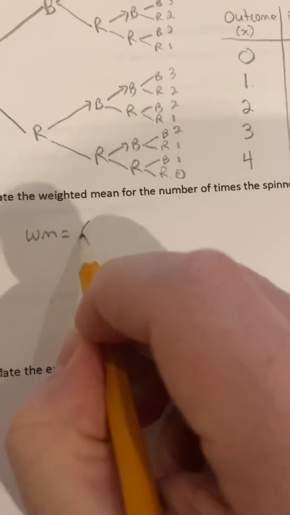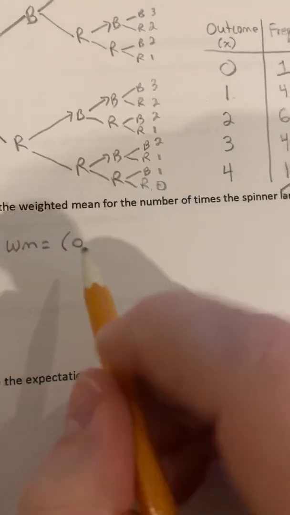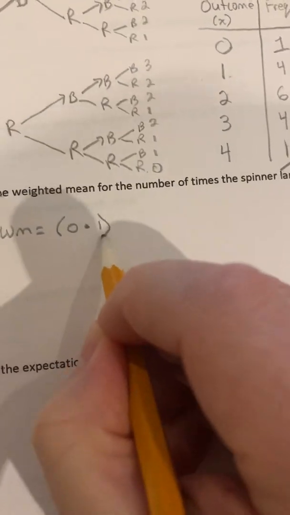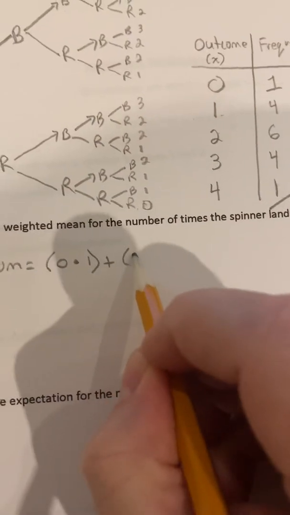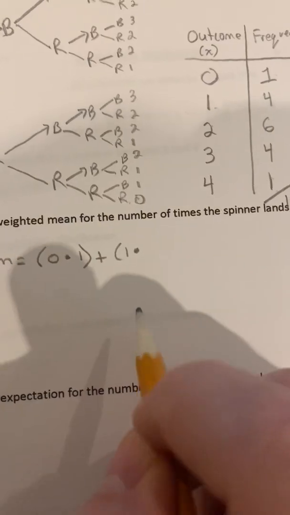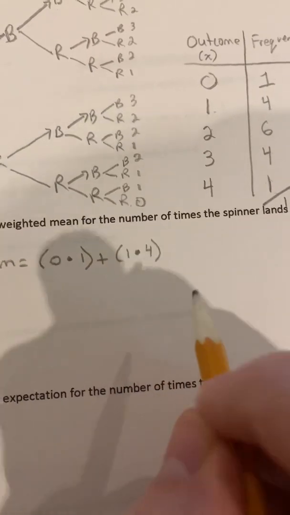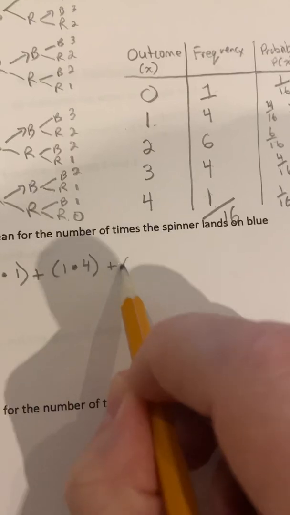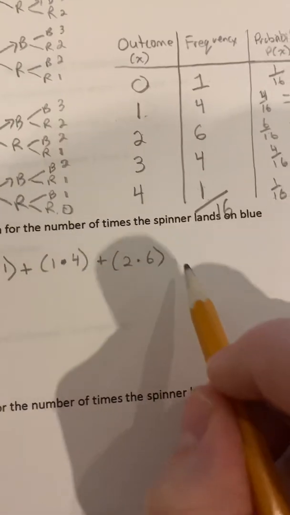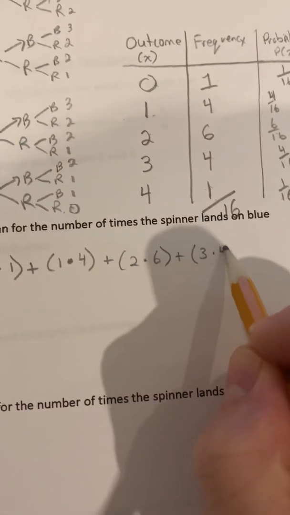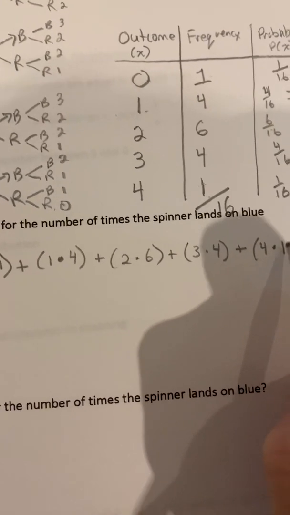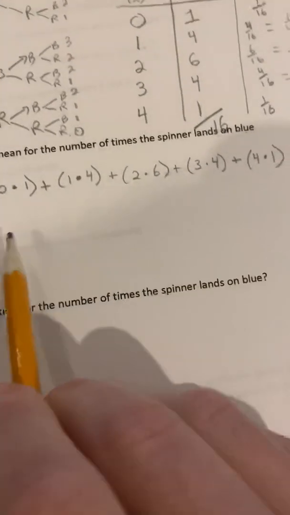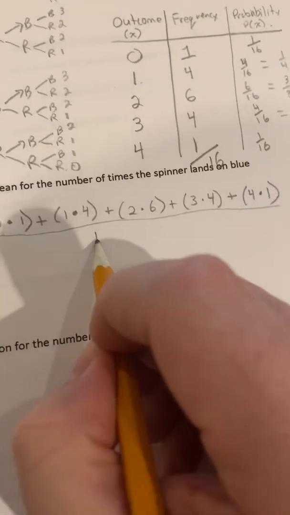Okay, so our weighted mean equals the first outcome, which is 0, times its frequency, which is 1, plus the second outcome, which is 1, times the frequency, which is 4. Okay, then we're going to continue. We have 2 times 6 plus 3 times 4 plus 4 times 1, all over the total number of frequency, which is 16.